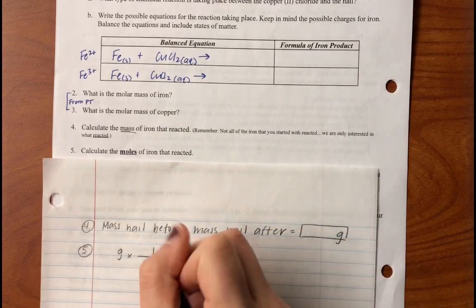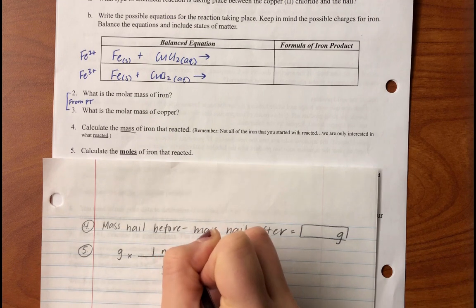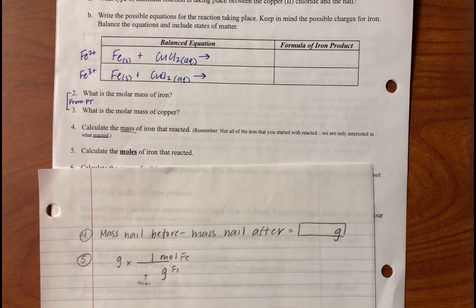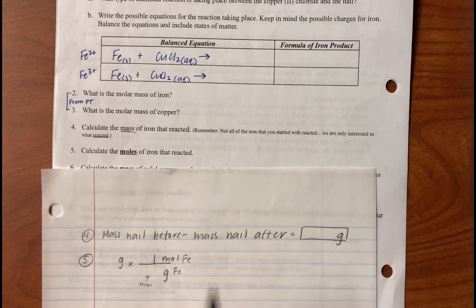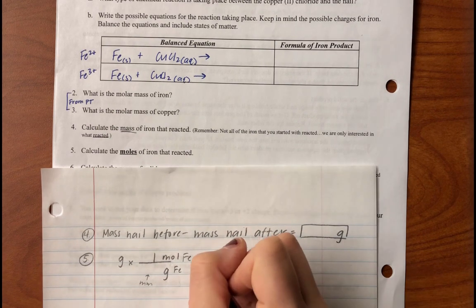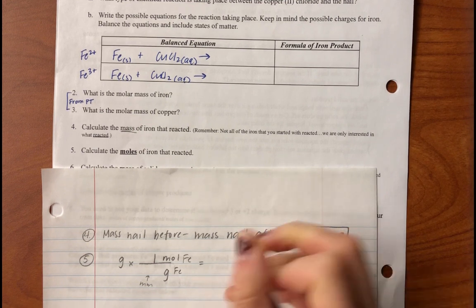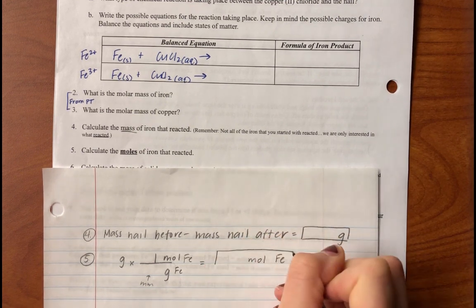If it's moles of iron, I should make sure I label, this is going to be the molar mass. So look at the periodic table and figure out what your molar mass of iron is. That's actually what you calculated in number 2. So if you do your grams divided by the molar mass, that's going to give you moles of iron.